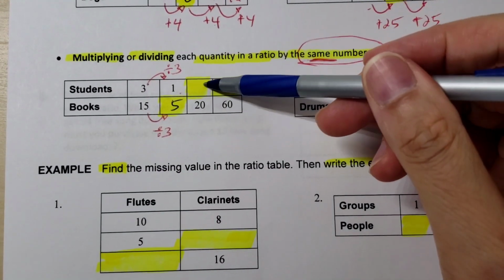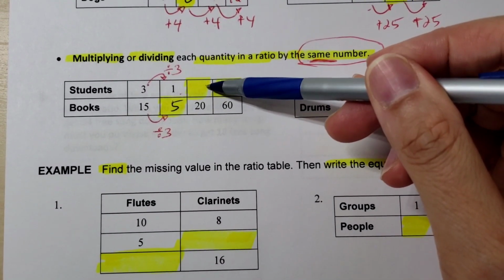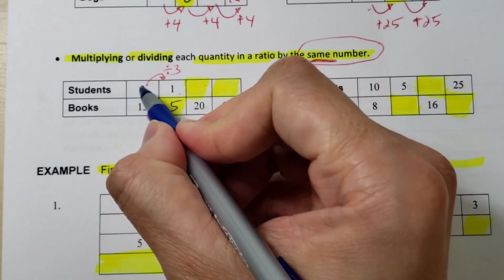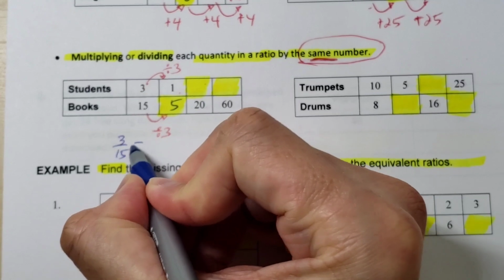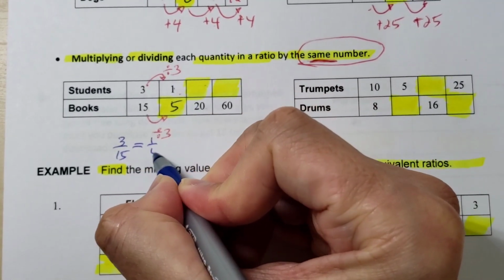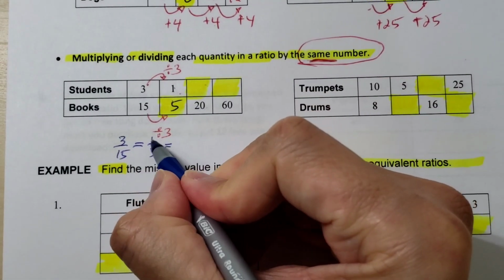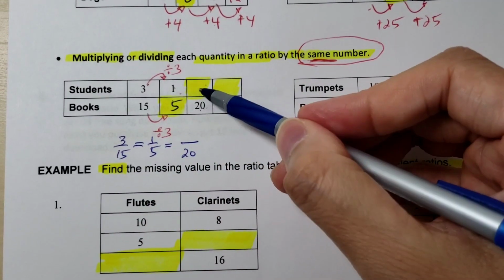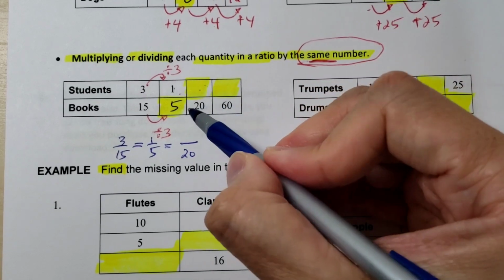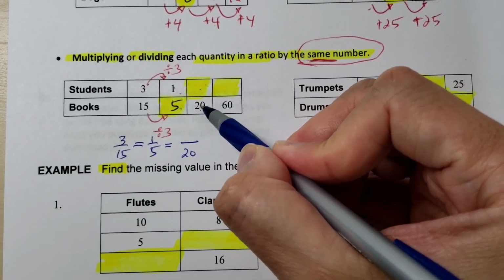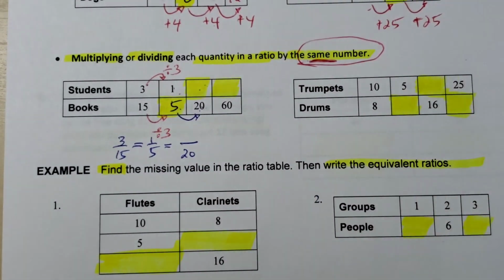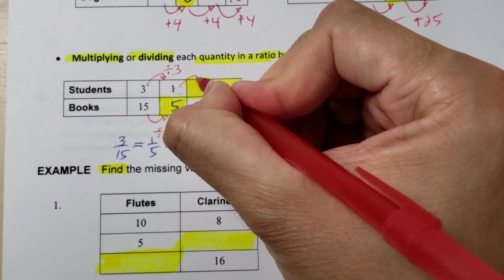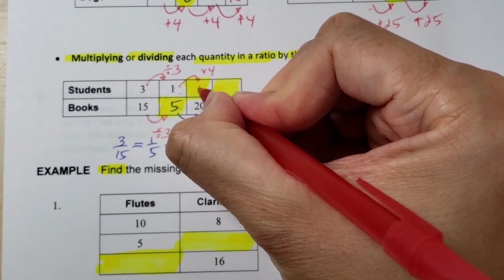Now, to figure out what the top is, we need to go down to its value 20. So that means 3 over 15 is equivalent to 1 over 5. So 1 over 5 is also equivalent to something over 20. So we still need to figure this out. What did we do to 5 to get to 20? Yes, we did 5 times 4. 5 times 4 is 20. That means 1 times 4 is 4.